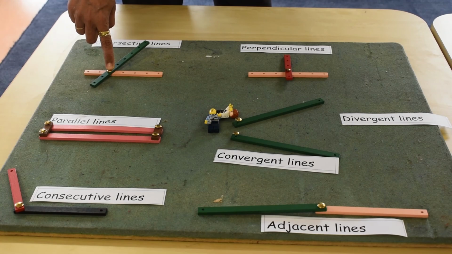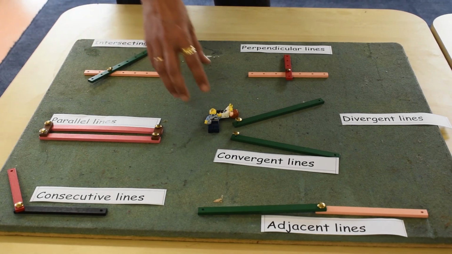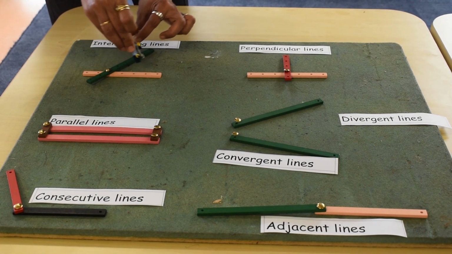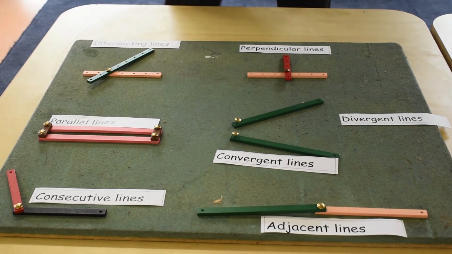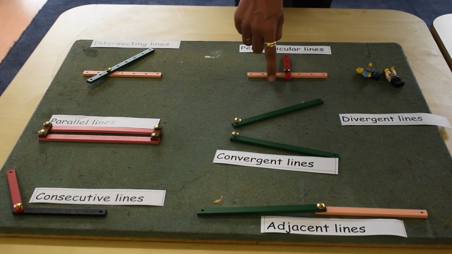Intersecting lines, where they cross each other, and they have one starting point, so they start from one point and then they move away from each other. And finally, perpendicular lines, where we use a protractor to measure the angles and see that each angle is 90 degrees.